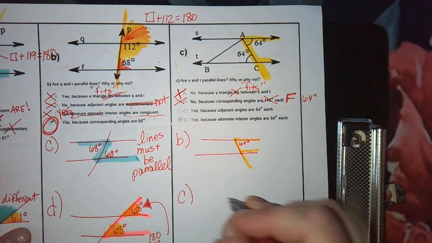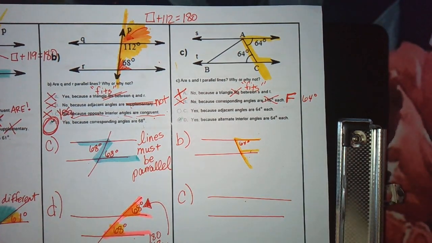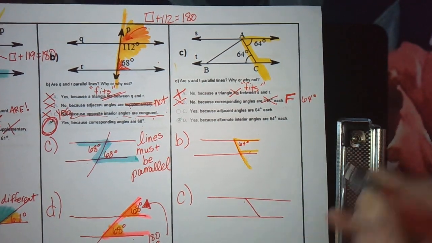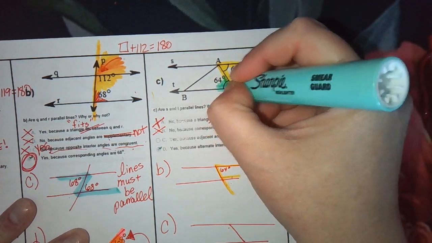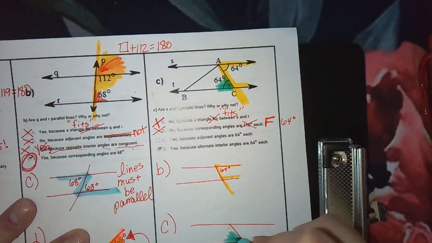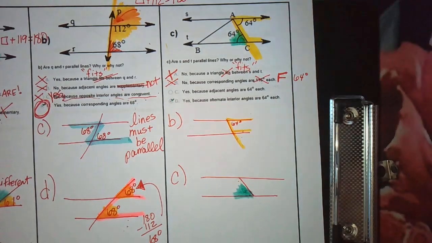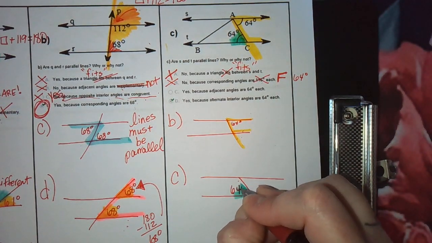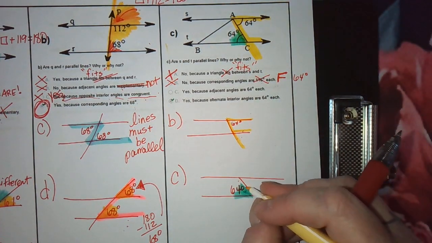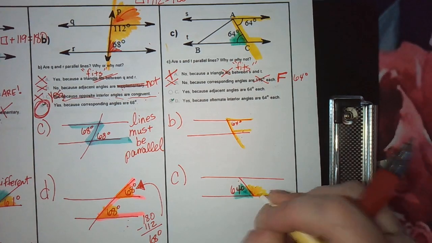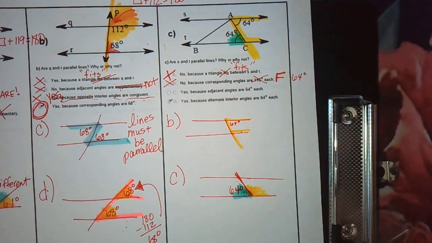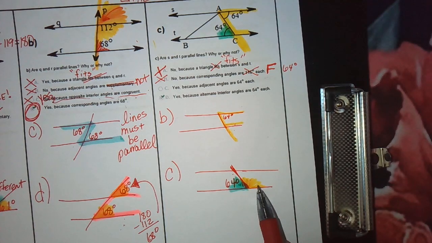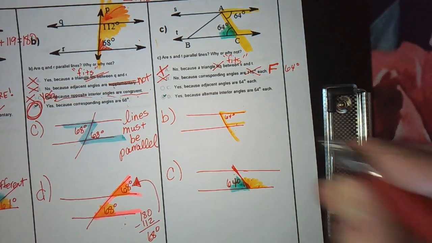Okay, so let's see here. Where's an adjacent angle? Okay. Let's check out this 64 degrees right here. He's 64 degrees. What's the angle beside him that shares that same side? Is it 64? Heck fire, no, it's not 64.